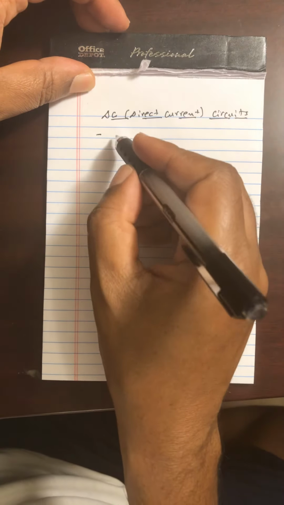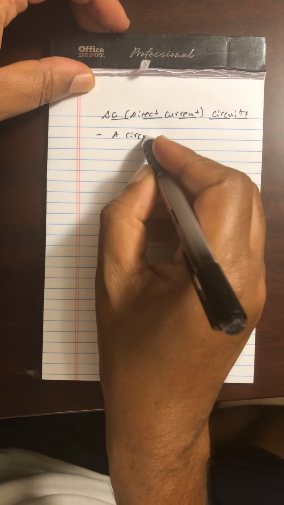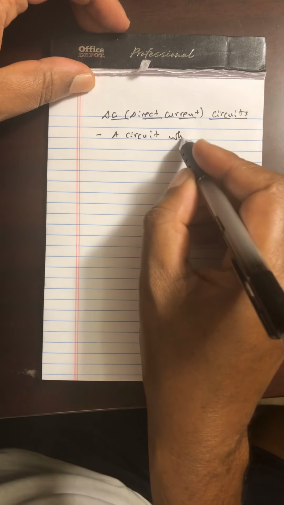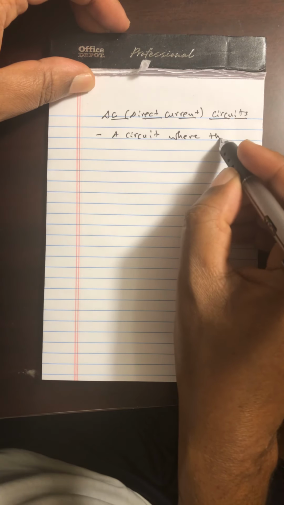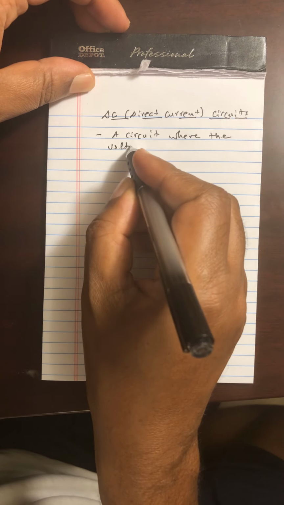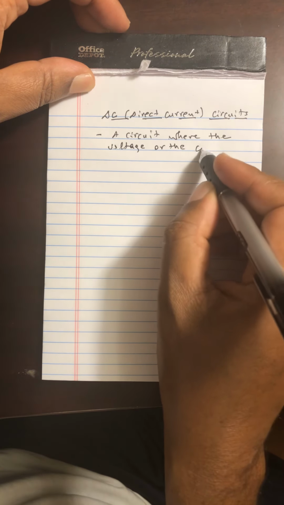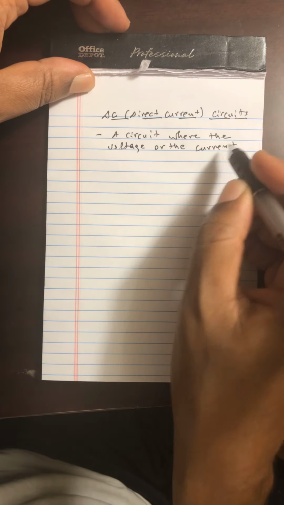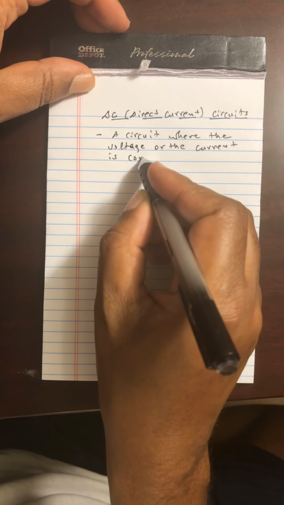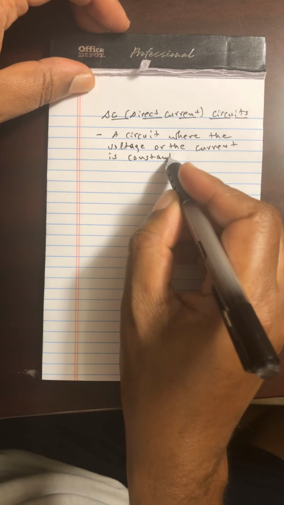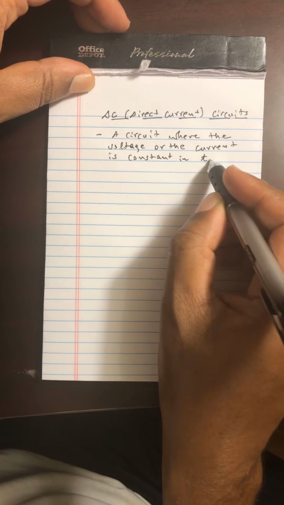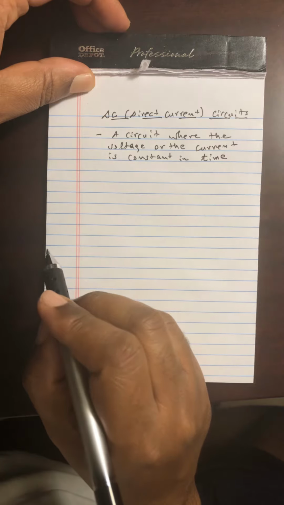What we call a DC circuit is a circuit where the voltage or the current is constant in time. This is the kind of voltage you get from a battery.